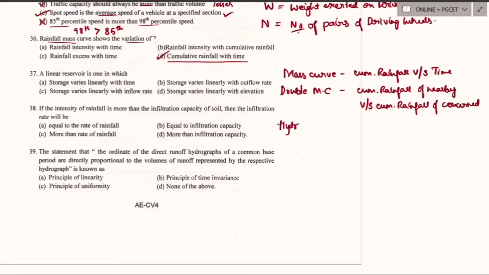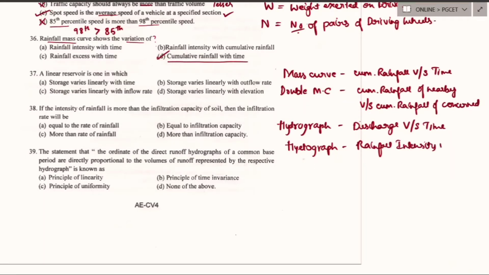Hydrograph is the variation between discharge versus time, and hyetograph is the variation between rainfall intensity versus time. These are the important hydrological curves.